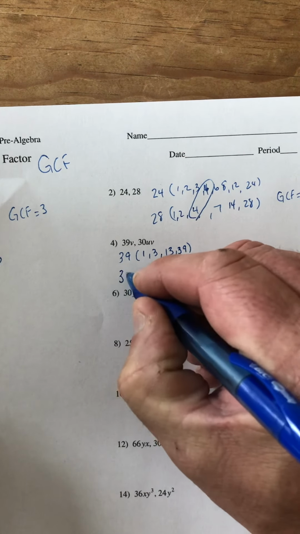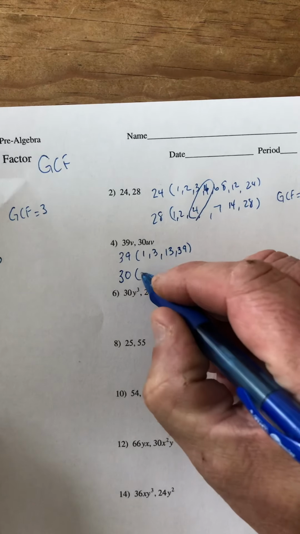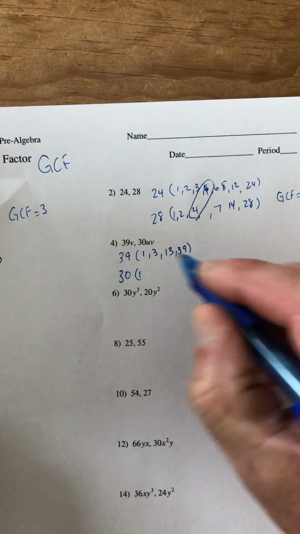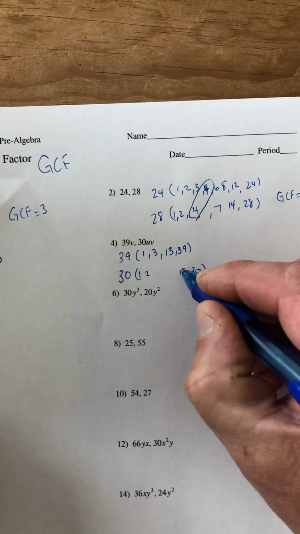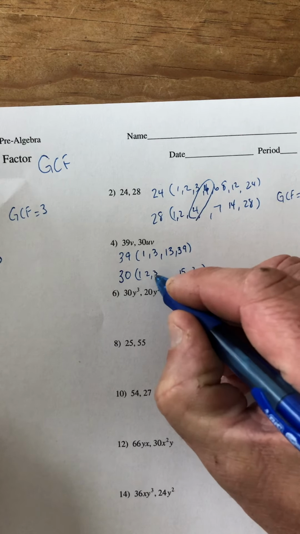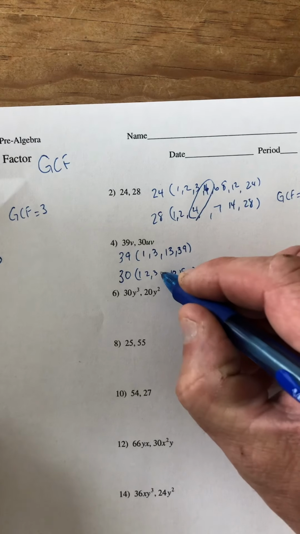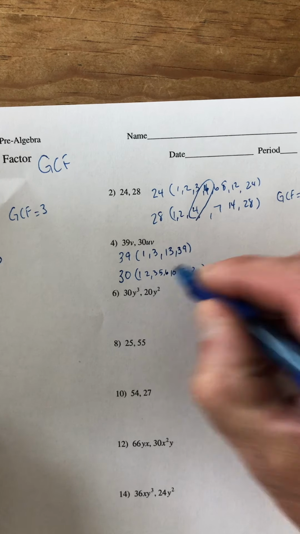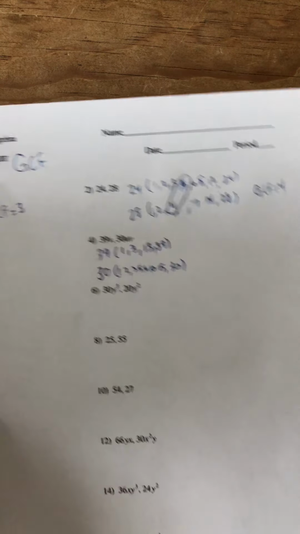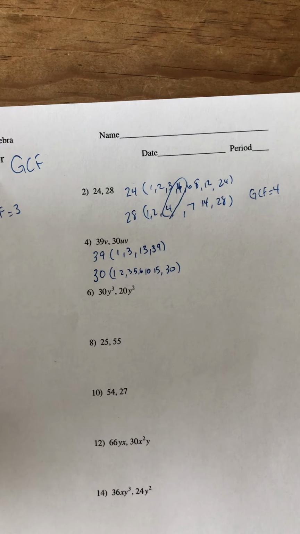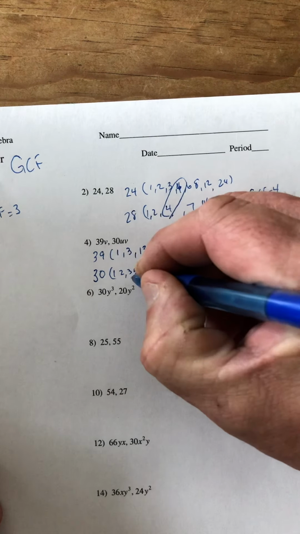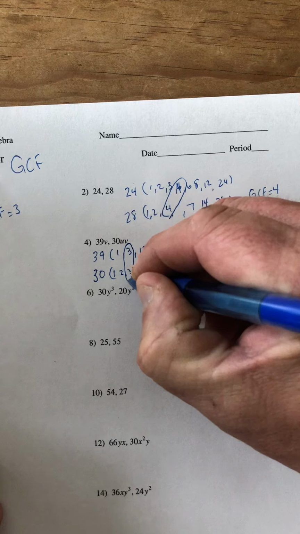And our factors of 30 are 1 and 30. I got 2 and 15, 3 and 10, and our last 2 would be 5 times 6. Okay. What is the biggest number that they have in common? Well, we know the biggest number they have is 3.